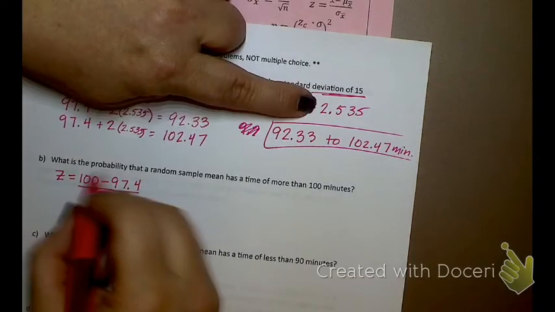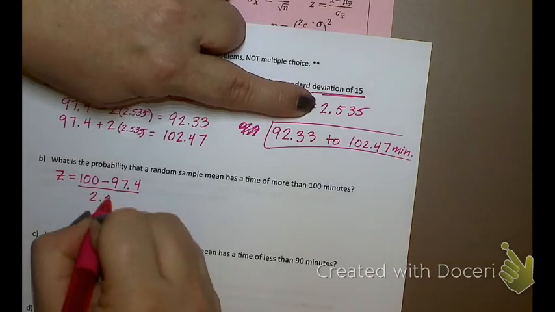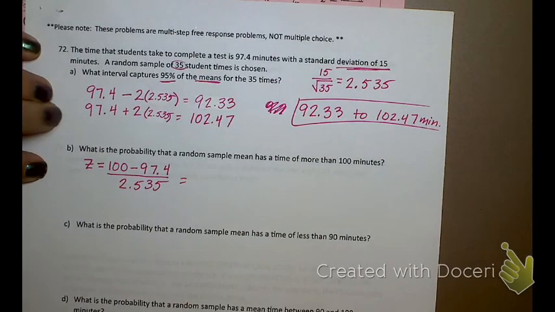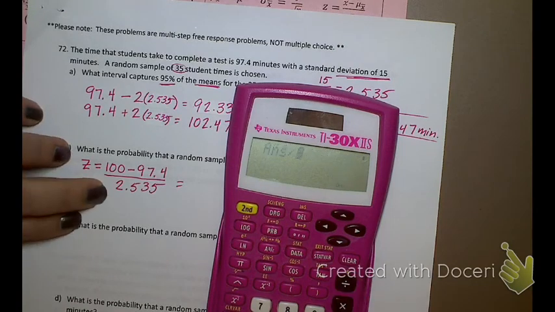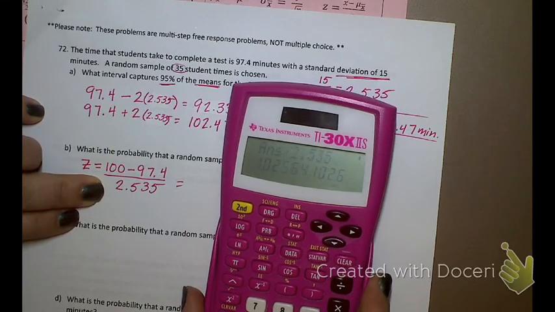Now we're still using this 2.535, the standard deviation that I found. That gives me what for a z-score? 100 minus 97.4 divided by 2.535, 1.03.